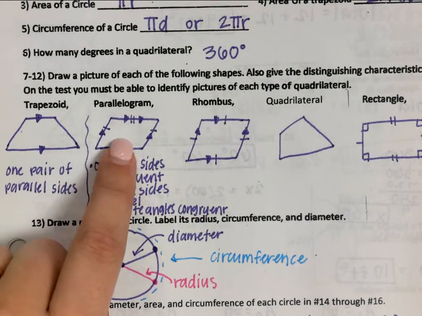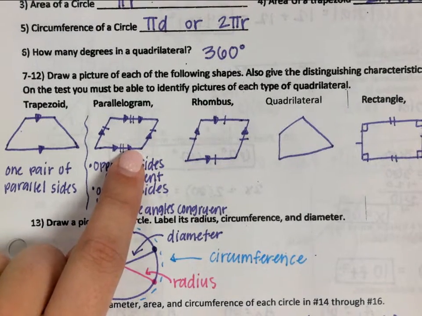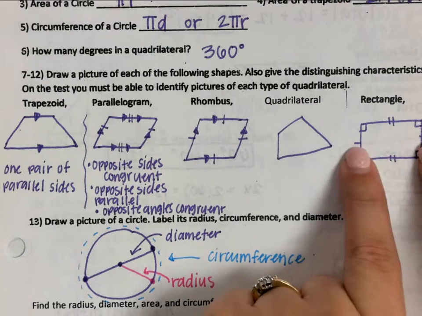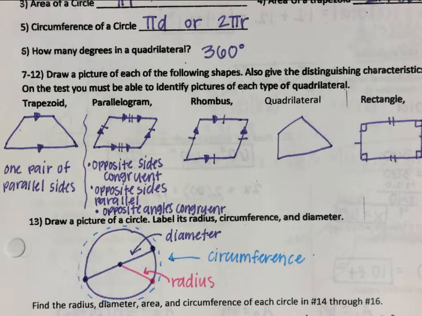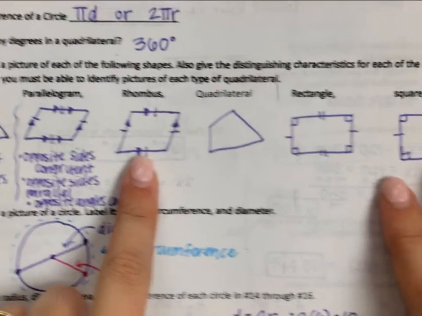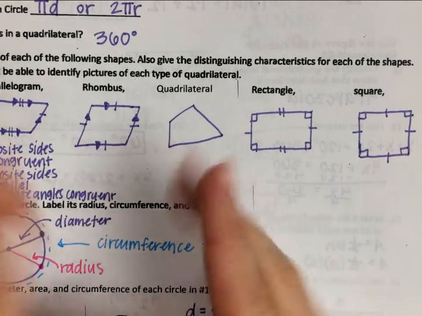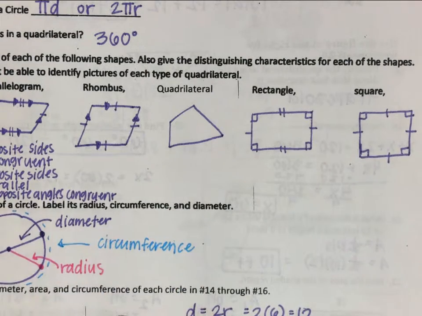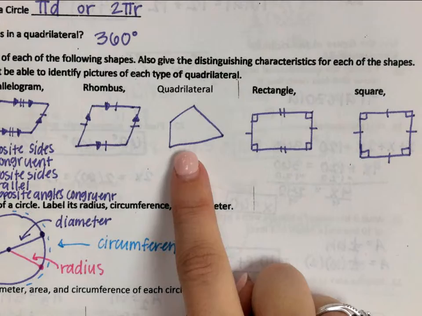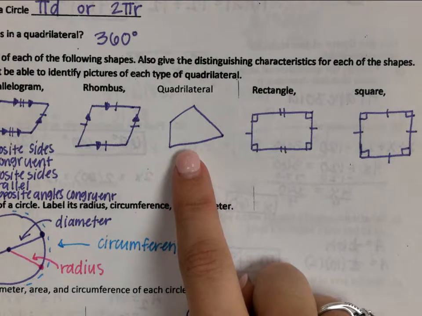You can think of a parallelogram like a rectangle, because remember, in a rectangle, opposite sides are congruent as well. Parallelograms are just slanted a little bit. They don't have right angles. And then your rhombus, you can think of that as a square, because remember, a rhombus has all 4 congruent sides, and so does a square. Your rhombus is just slanted a little bit more because it doesn't have those 4 right angles. A quadrilateral is just 4 sides. Nothing special about their angles or their sides. It is just a 4-sided figure.